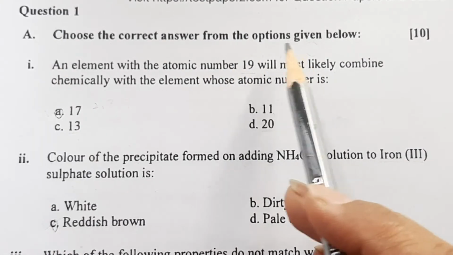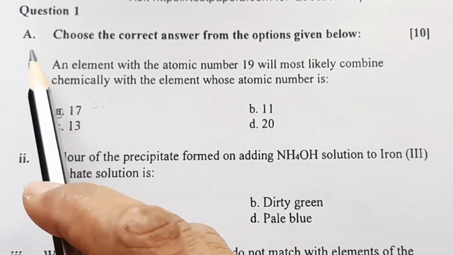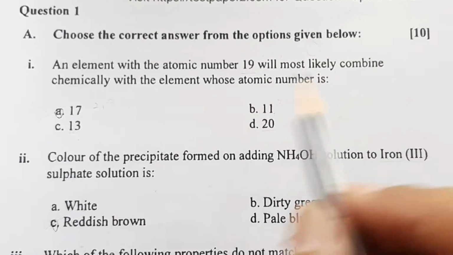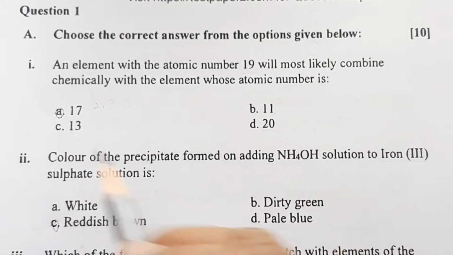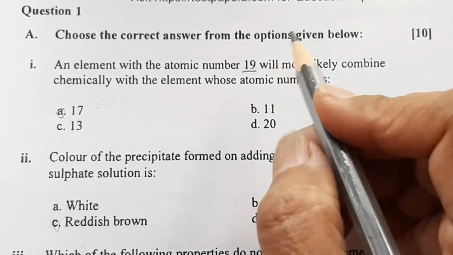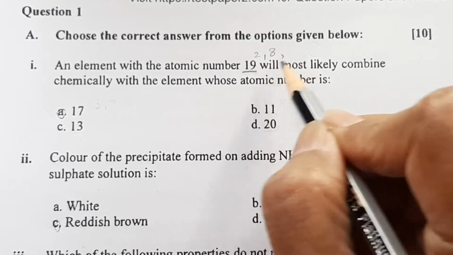Choose the answers from the options given below. So we have the first part of A. An element with atomic number 19 will most likely combine chemically with the element whose atomic number is, and we have the choices. To begin with, you have to get the electronic configuration. This will be 2, 8, that is 10, and 9 remain.